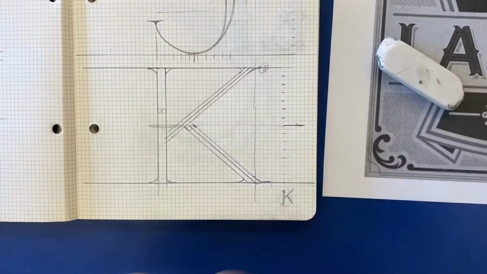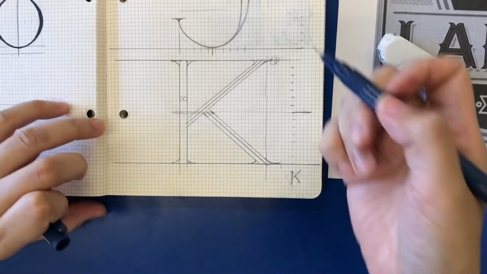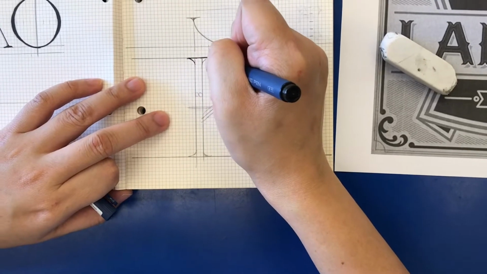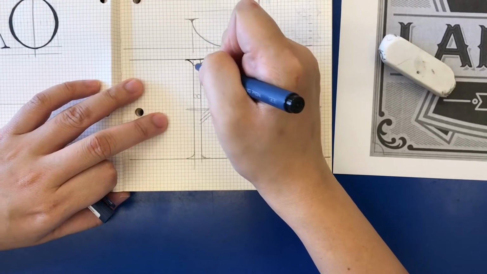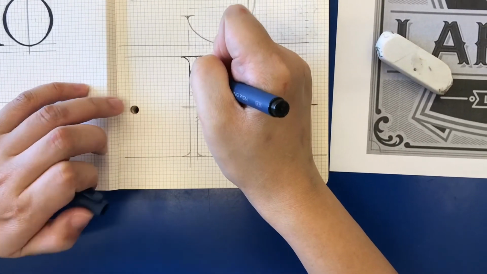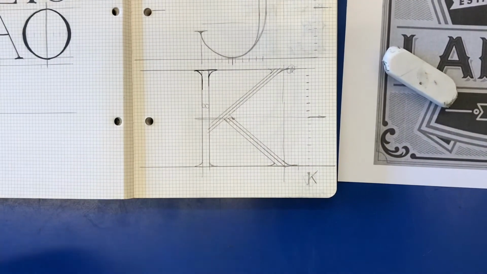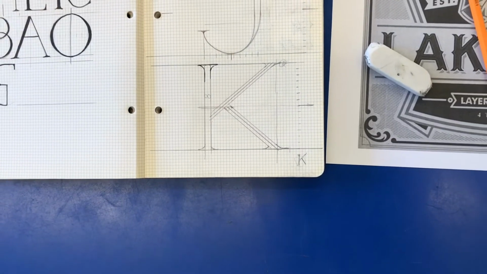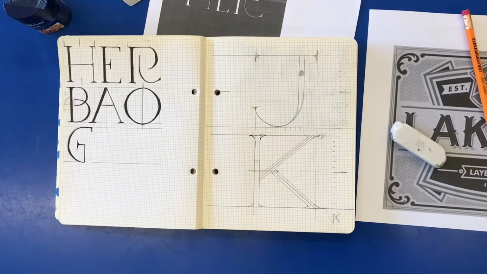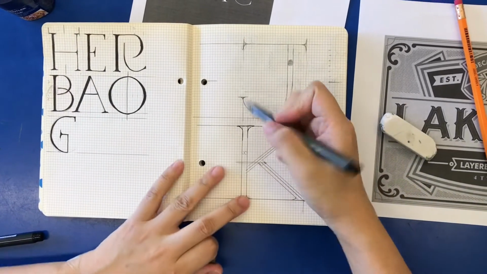So the next step is use the liner. Okay, so I want you to make sure it's very sharp and nice. So if you like, you can use the liner to do the outline first. Okay, and then later on we take this thicker one. So like that.